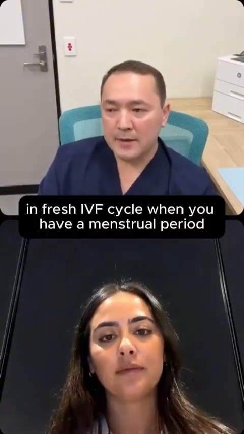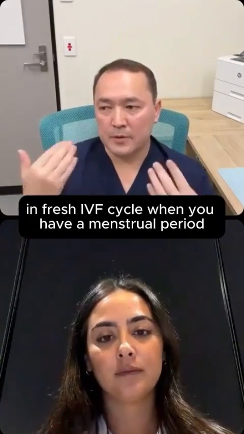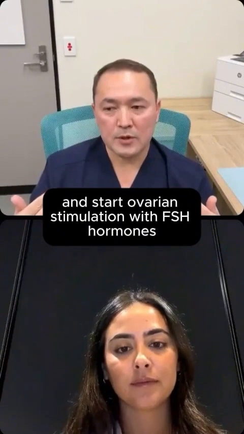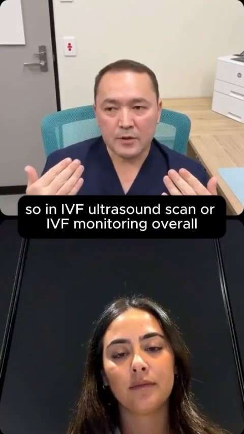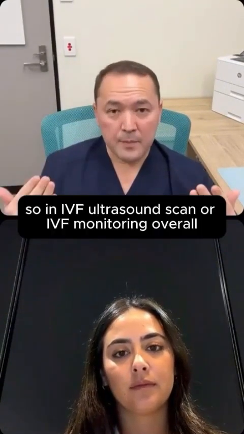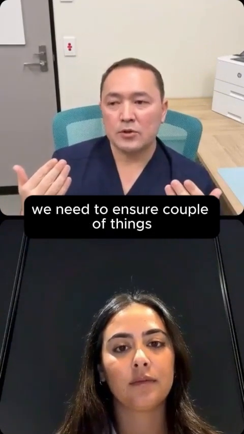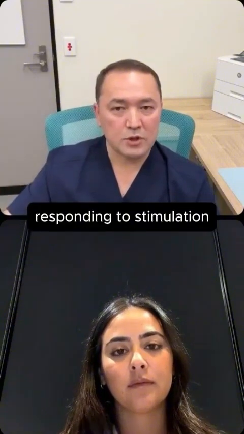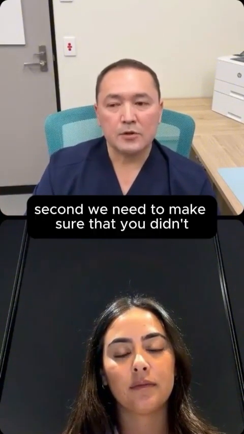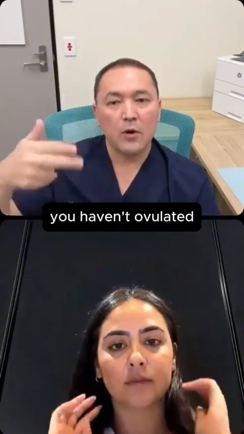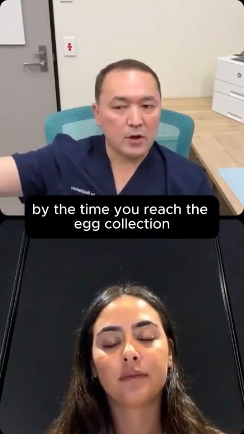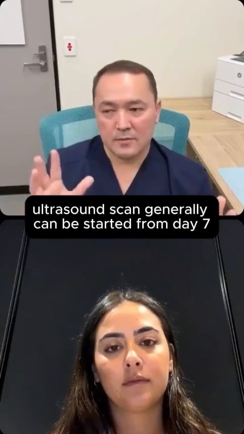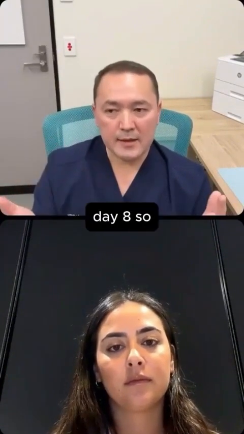In a fresh IVF cycle, when you have a menstrual period and start ovarian stimulation with the FSH hormones, in IVF monitoring overall, we need to ensure a couple of things. One, we need to know how your ovary is responding to stimulation. Second, we need to make sure that you haven't ovulated by the time you reach the egg collection. For that, the ultrasound scan generally can be started from day 7, day 8.